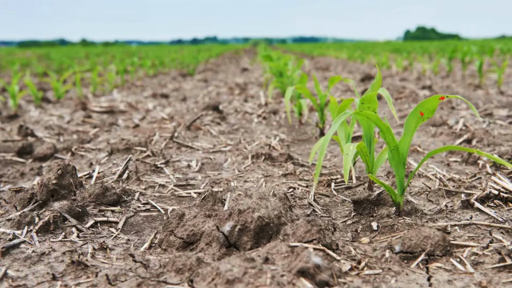Imagine two different soils, both testing at pH 5.8. On paper, they appear identical, but in reality they may behave completely differently. The first soil might be a sandy soil with low organic matter and low clay content. These soils have very little buffering capacity. Their pH can change quickly with relatively small lime applications.